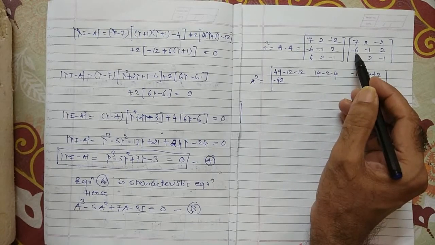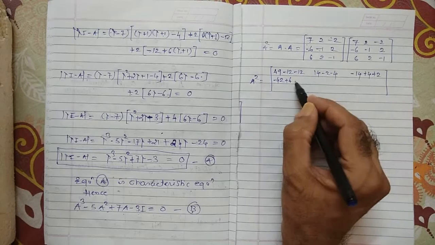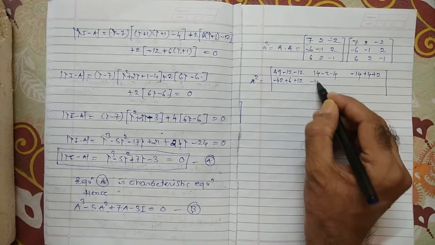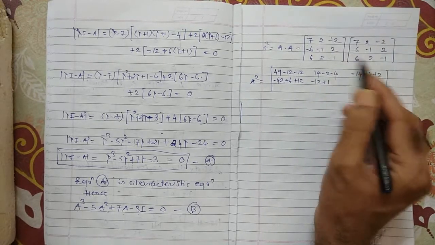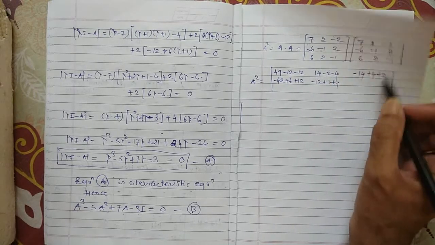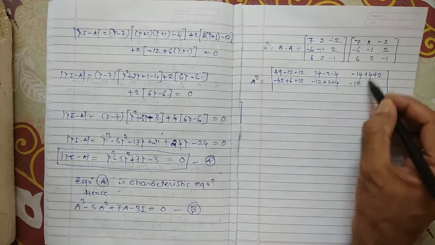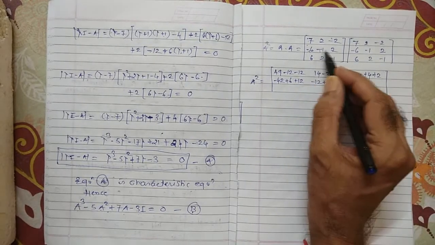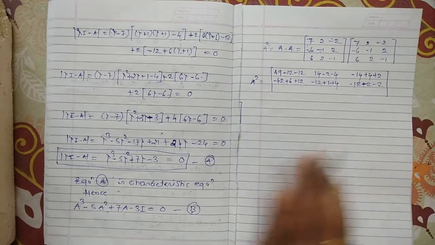Minus 1 into 6, that is minus 6. 2 into 6, that is plus 12. Then minus 6 into 2, that is minus 12. Minus 1 into minus 1, that is plus 1. And 2 into 2, that is plus 4. This is minus 6 into minus 2, that is 12. Minus 1 into 2, that is minus 2. And 2 into minus 2, that is minus 4.